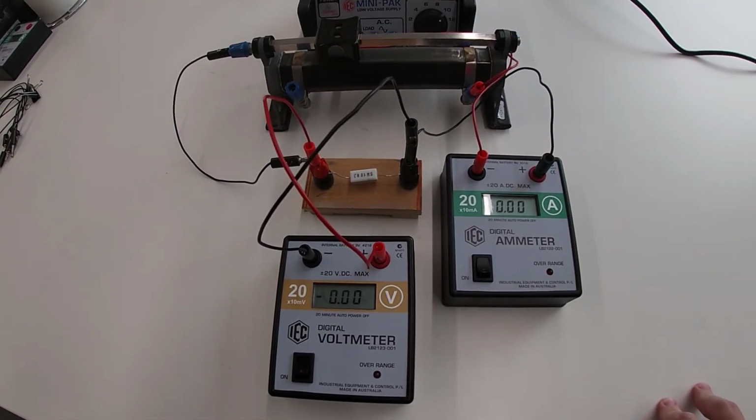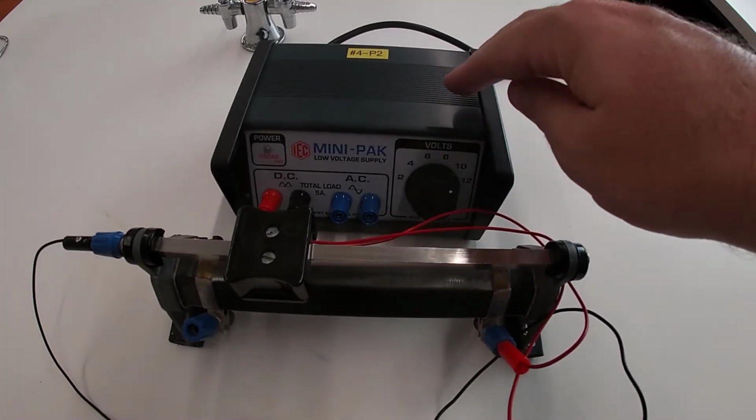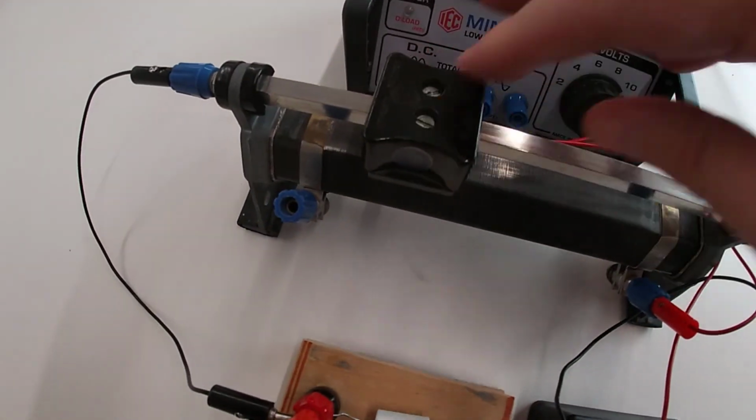All right, so in this demonstration, we are looking at Ohm's law. So what I've got over here is a power supply, and this is the rheostat.